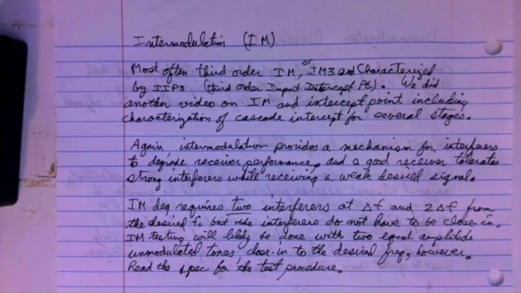Intermodulation requires two interferers, so that reduces the probability of this happening. A one-interferer situation is much more probable than a two-interferer situation.